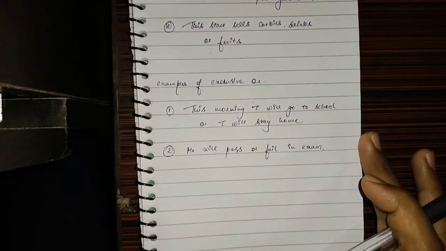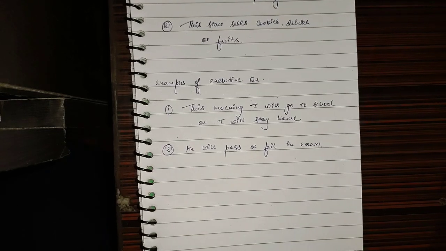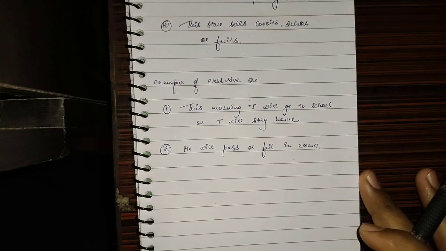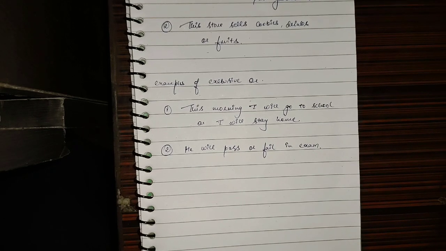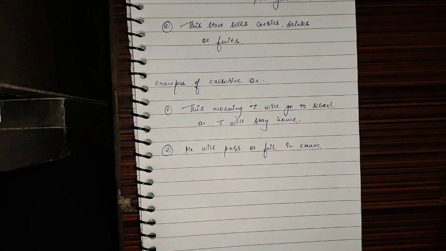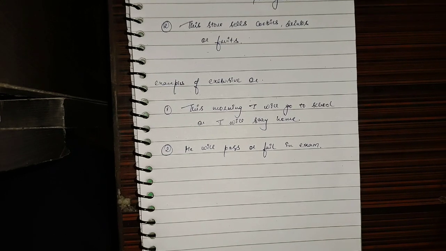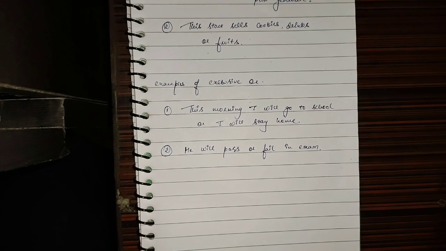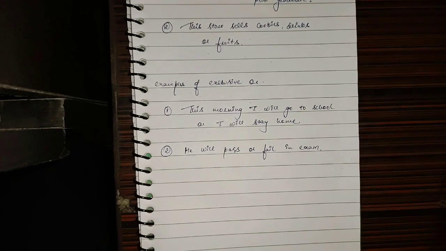Now let us see some examples of exclusive OR. This morning, either I will go to school, or I will stay at home. If you go to school, then there is no possibility that you can be at home, because you cannot be present in two places simultaneously. So here we can see that only one of the possibilities is applicable.